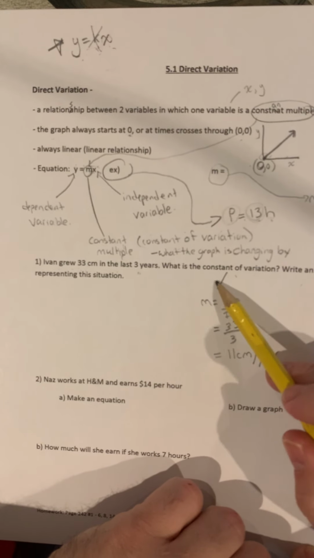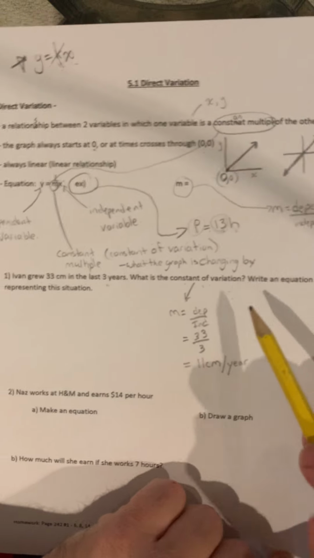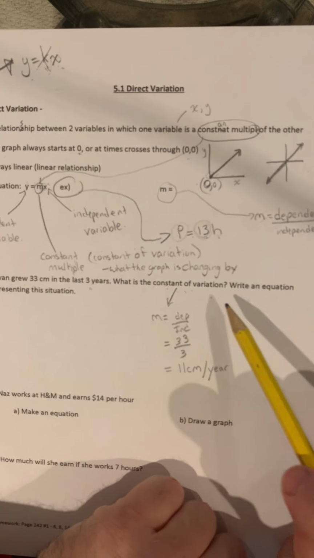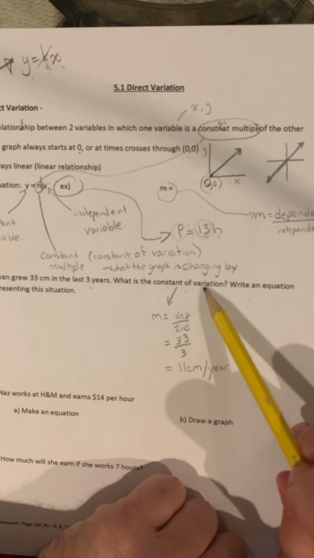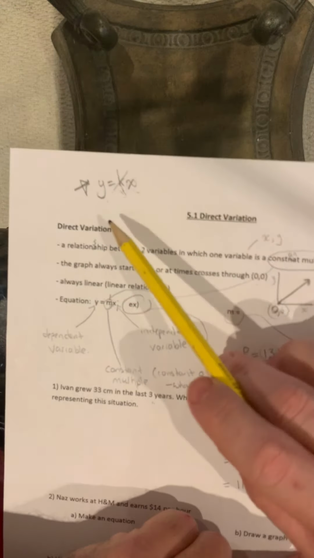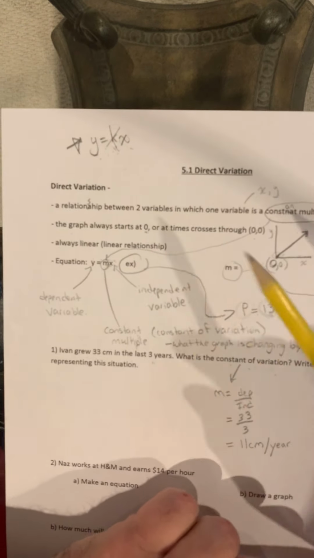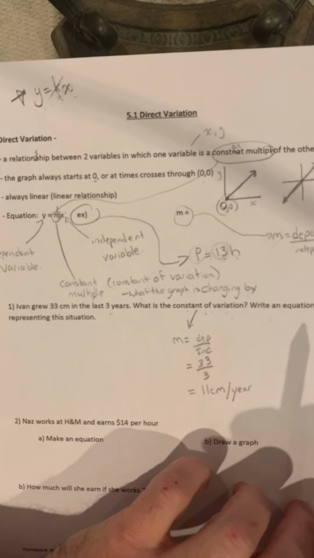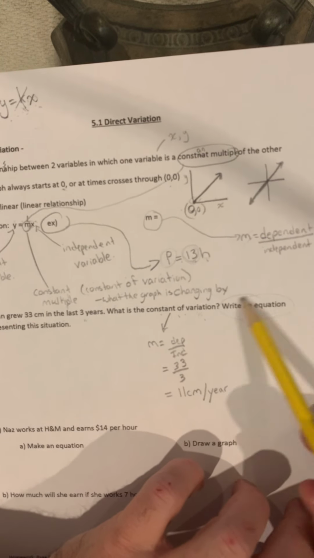Okay, so that's how you calculate the constant of variation, because I believe the textbook's first question or two is finding this constant of variation. Again, they call it K in the textbook, but it should be M. So you're just dividing. That's all you're doing. And now we're going to write an equation.